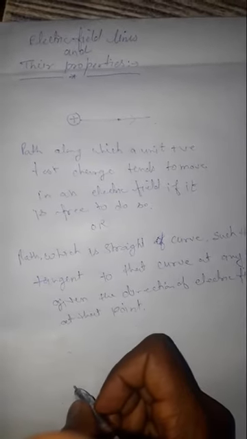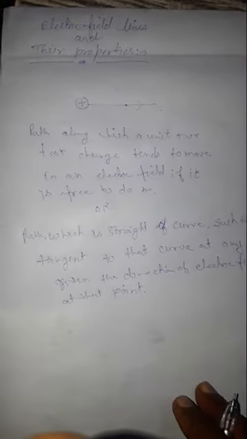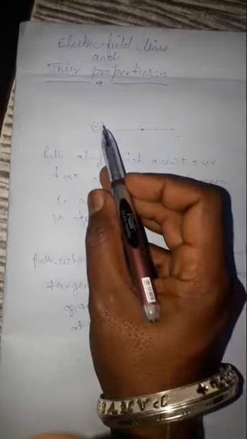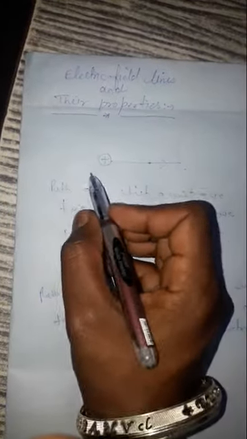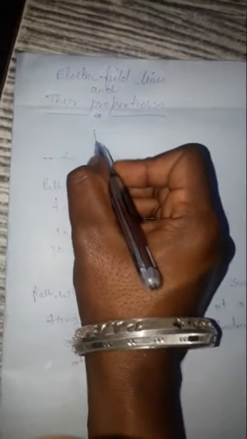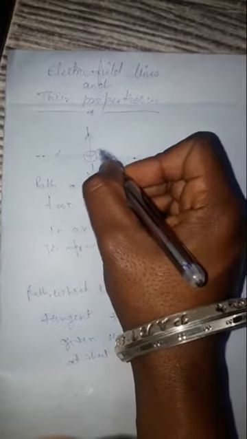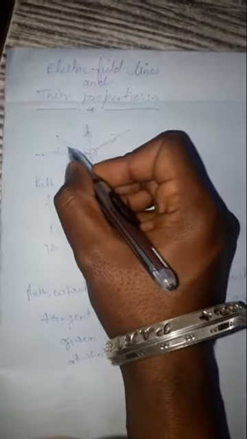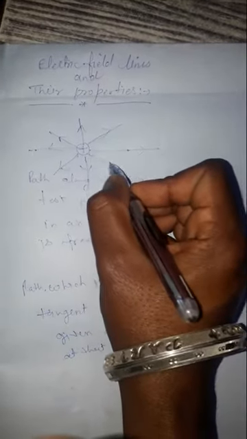So now if we have a positive charge, then in the previous video we derived the direction of the electric field as outward. Like this, we represent the electric field lines: the electric field is normally outward from the positive charge.